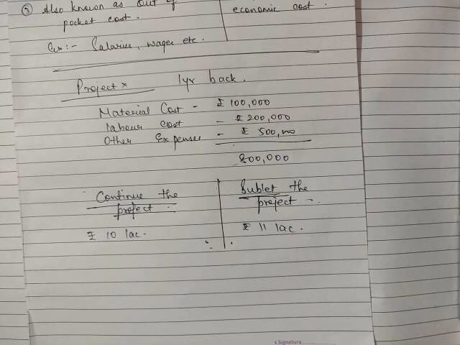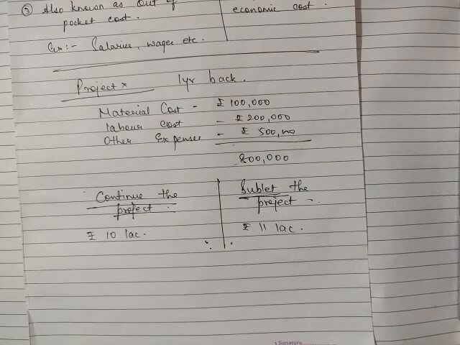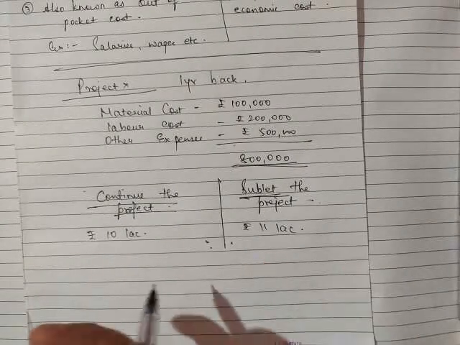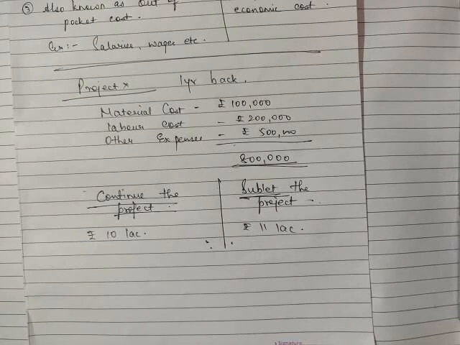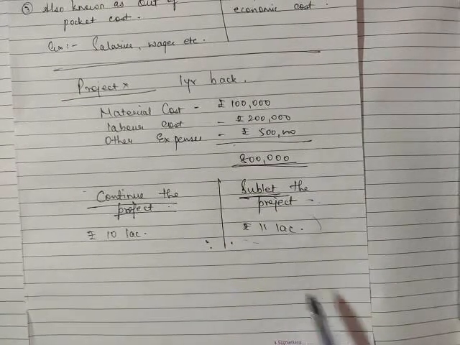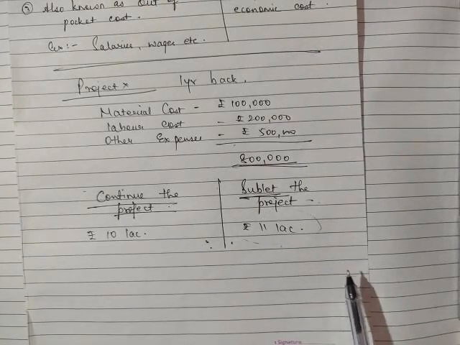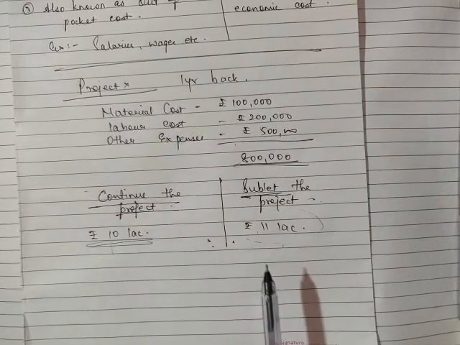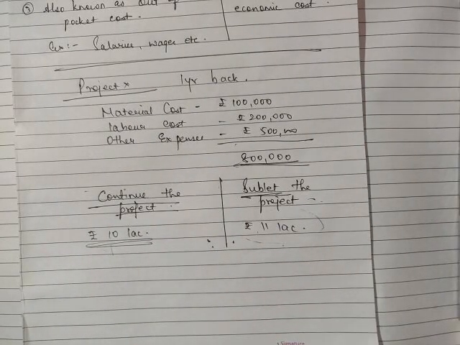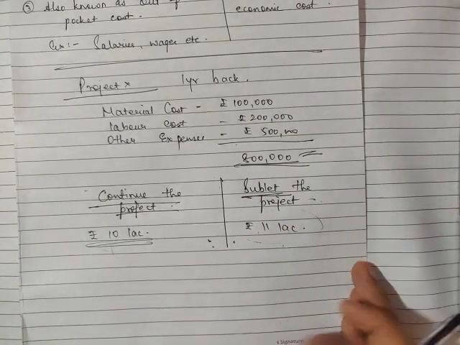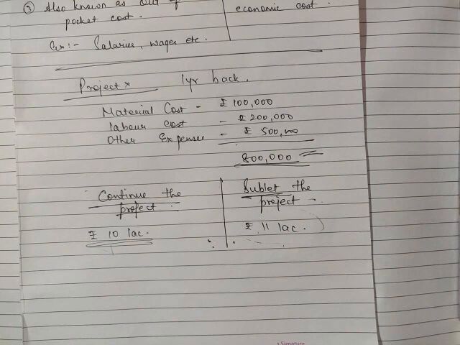So the expenses that will be incurred in the future will be considered by the firm in deciding which option to choose. This 8 lakh has already been incurred and the company can do nothing about this. But they can control the future cost. That is, if they sublet the project, they will have to incur 1 lakh rupees extra. Whereas if they continue the project, only 10 lakh rupees additional will have to be incurred. So, this 8 lakh, which has already been incurred, will not affect the decision of the firm in choosing the option. The future costs that will be incurred will affect management's decision.